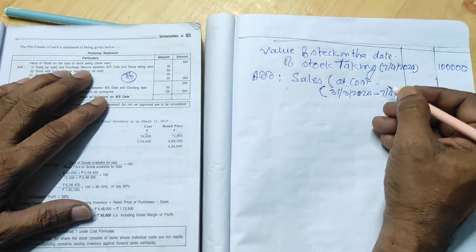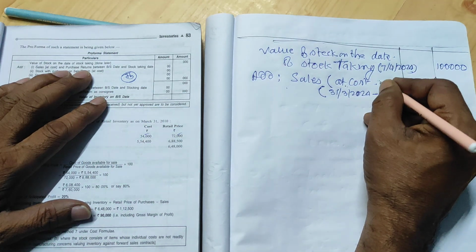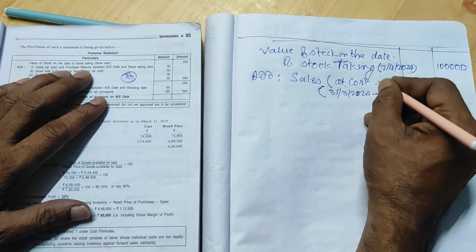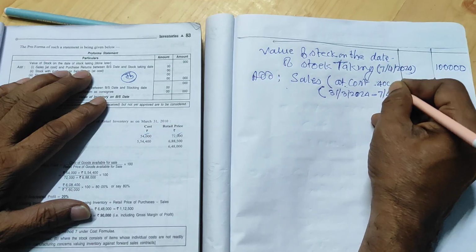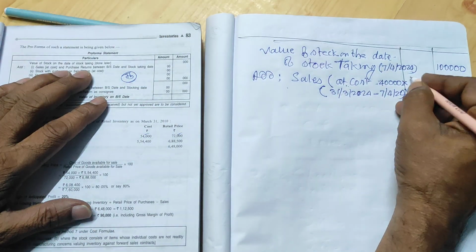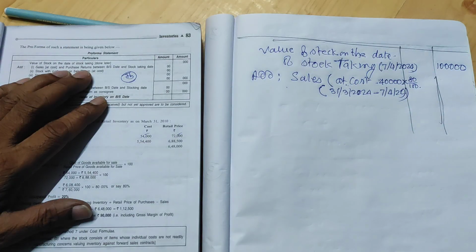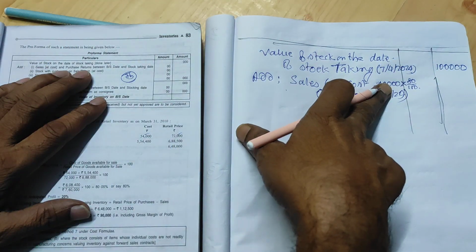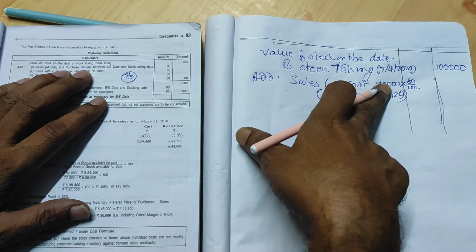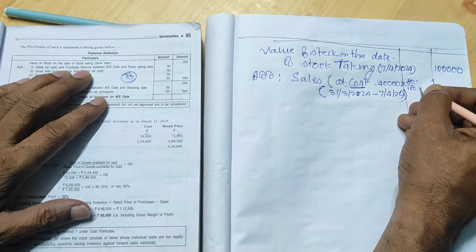Suppose there is a sale of rupees 40,000 during these periods. Fine. 40,000 is not cost. You have to convert it to cost. Suppose 20% profit is there, so cost should be 80%. Fine. So you have to convert it at cost. Take care, not at the selling price.